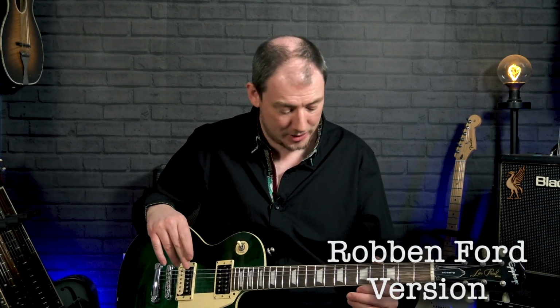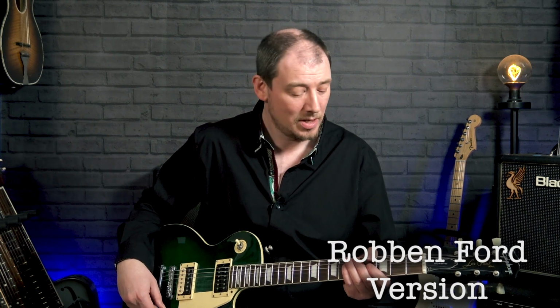So the Robben Ford version is in a different key again, it's in D. And what's really interesting about this from a rhythm guitar point of view is Robben Ford hardly ever plays the riffs in this song. So, at the very start, when the song very first starts, he plays half of the main riff before he goes into a lead.